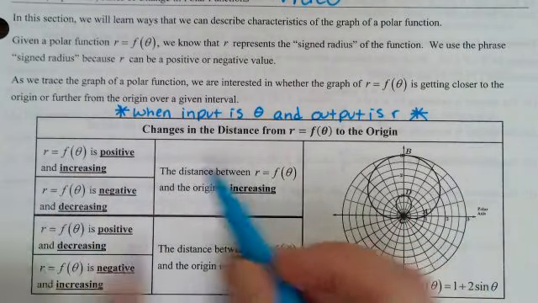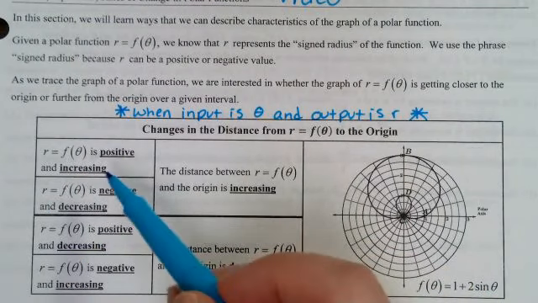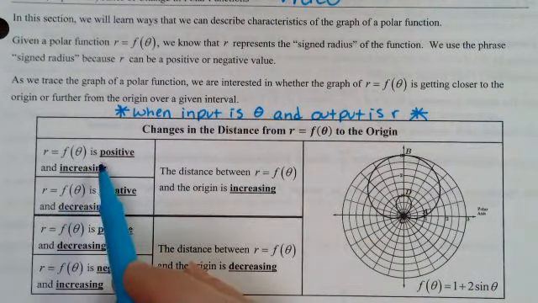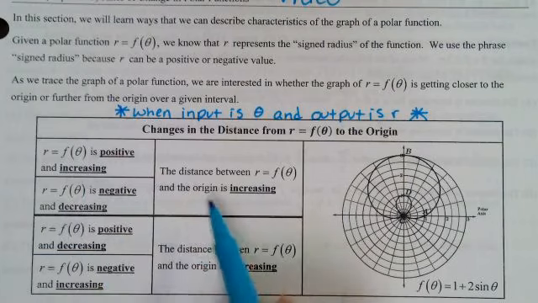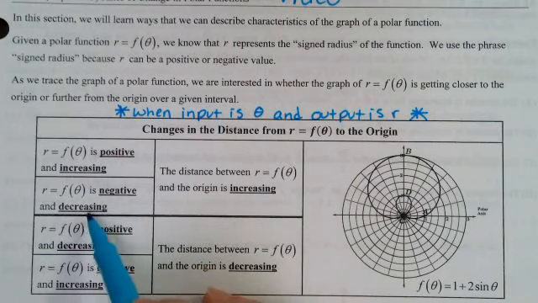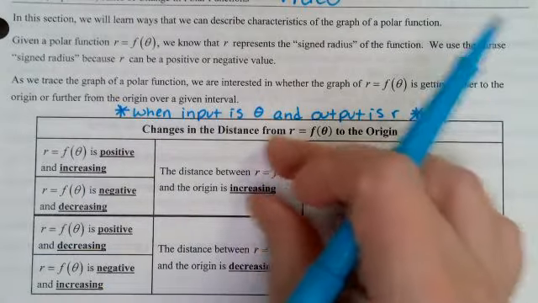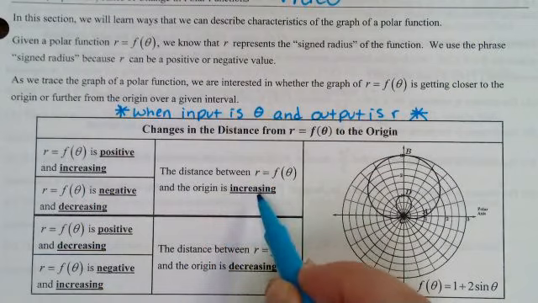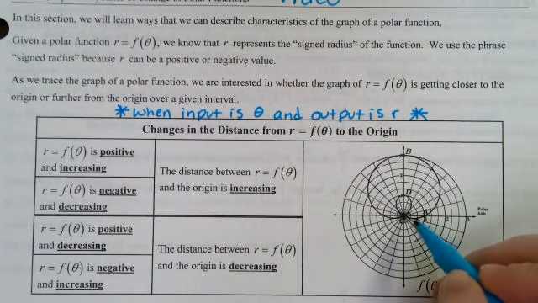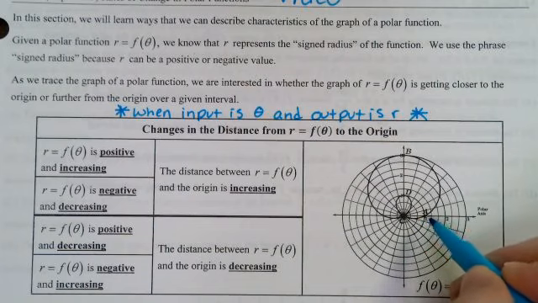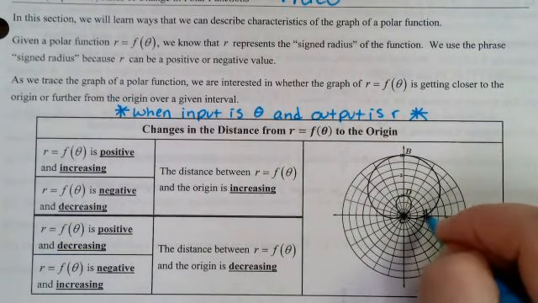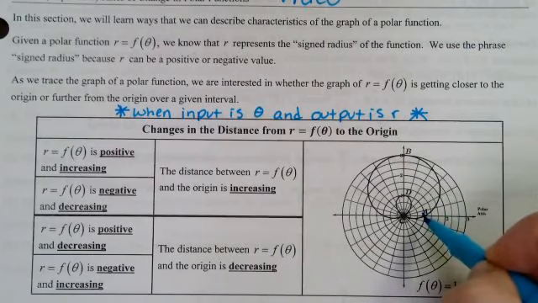We're talking about where our R value is positive and increasing, or if it's negative and decreasing, then we fit in this little category where it's saying that the distance between R and the origin is increasing. So I want you to think about this as you start graphing. If you haven't watched the Desmos video, you need to go watch that so that you can remember how this works. From the beginning of this function, we start graphing it right here. That's its little starting point, not at the origin.